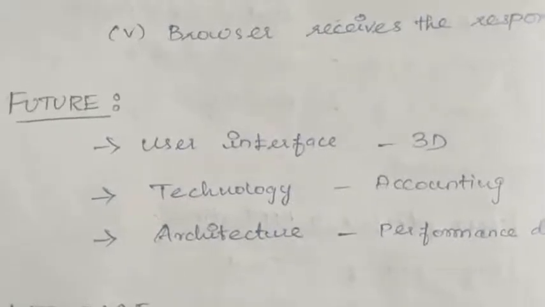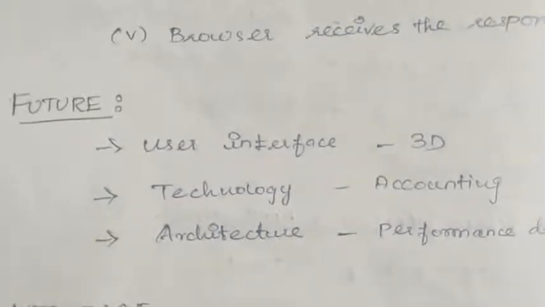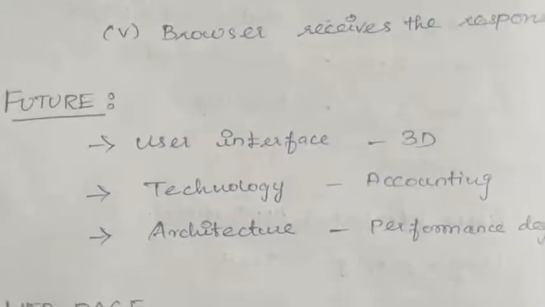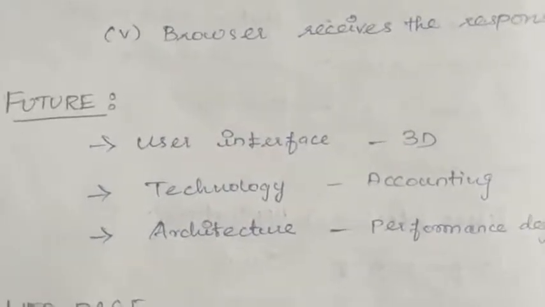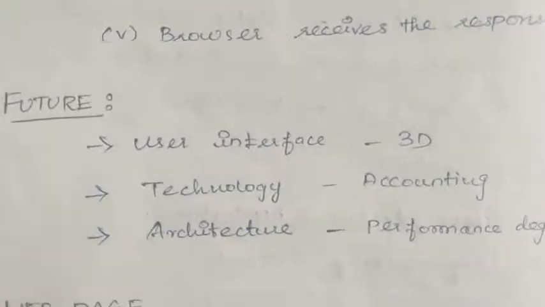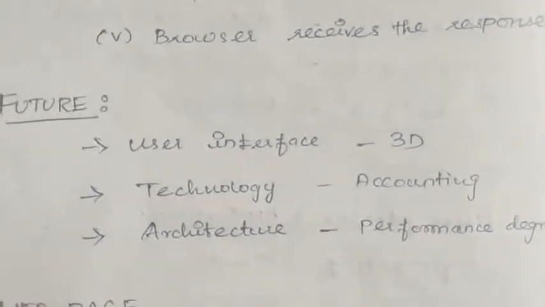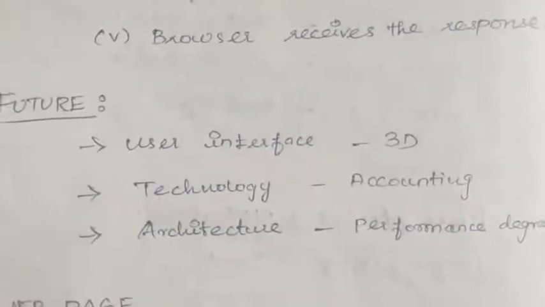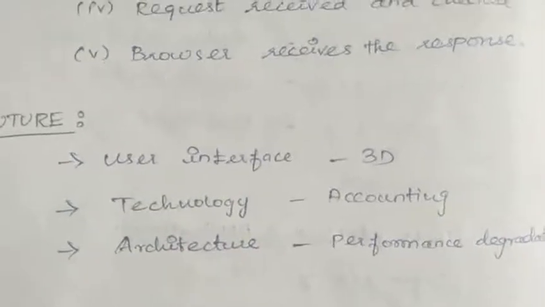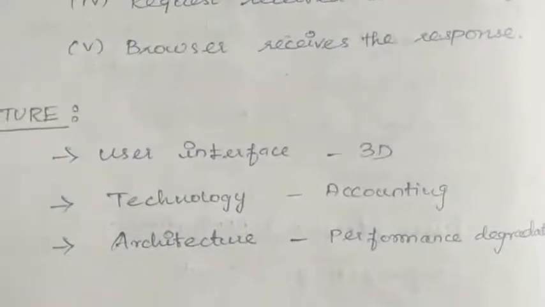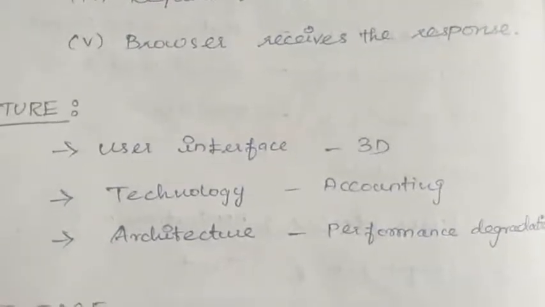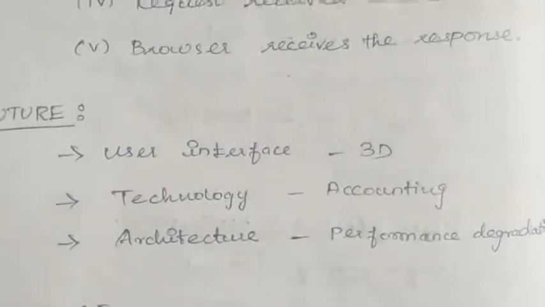It has three types: user interface, technology and architecture. What is user interface? It works on high quality presentation of 3D information, which is under development. Next one is technology. It works on privacy and security, which is underway, for example, accounting. Next one is architecture. There has been growth in the field of web which may lead to overloading the internet and degrading its performance.